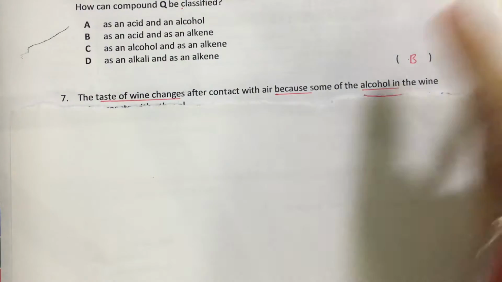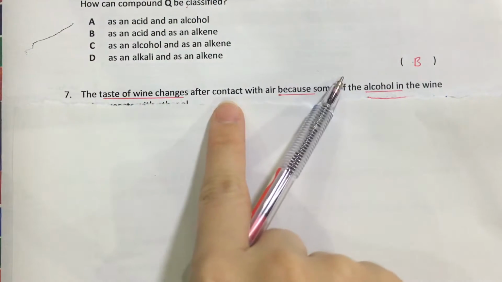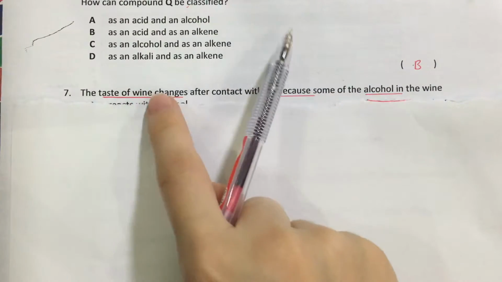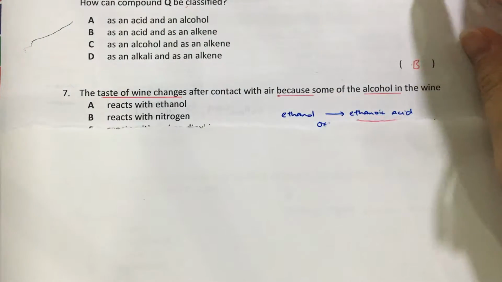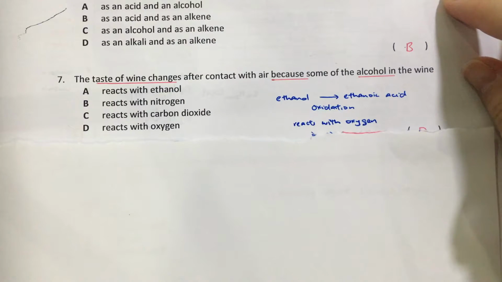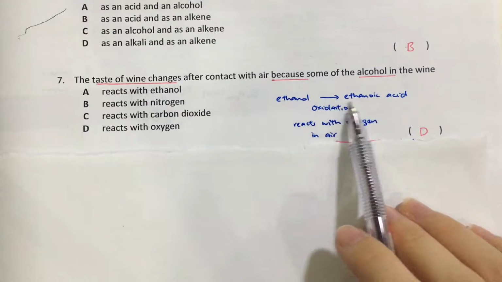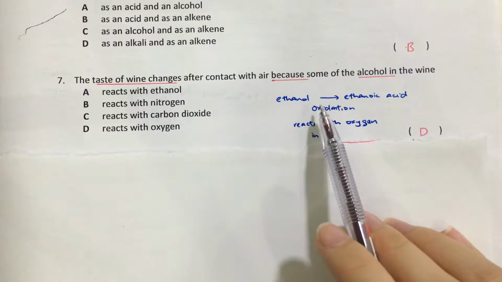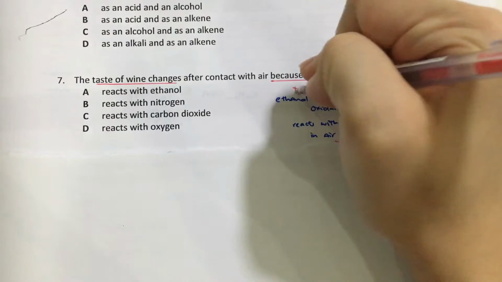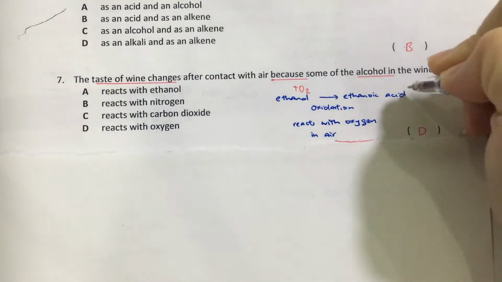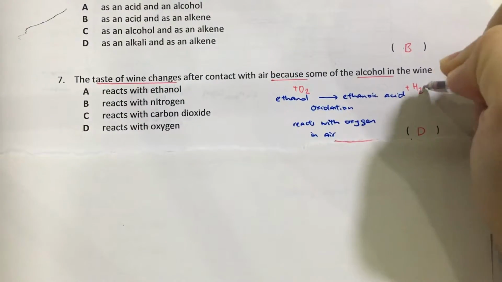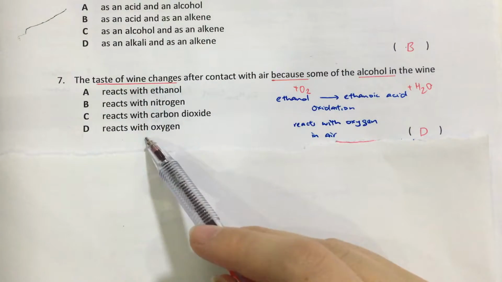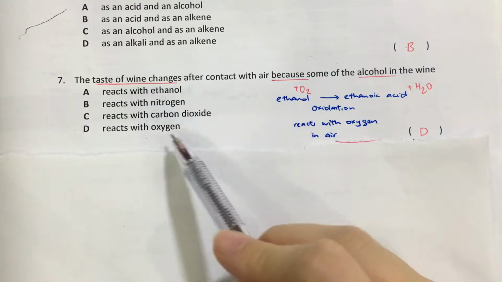Okay, next question. Again, the taste of wine changes after contact with air, because what happened to the alcohol? So again, we're talking about ethanol over here. And our ethanol, because of contact with air, becomes ethanoic acid. It's called oxidation. So we know that ethanol reacts with the oxygen in the air to become ethanoic acid plus water. So if you look at all your options, D is the correct one because ethanol reacts with oxygen.